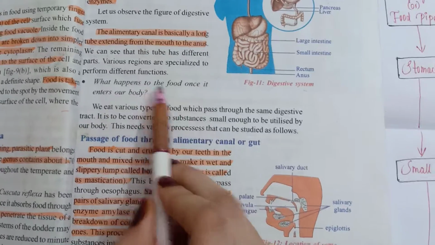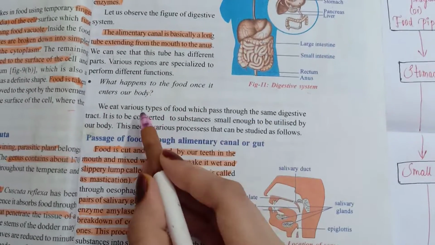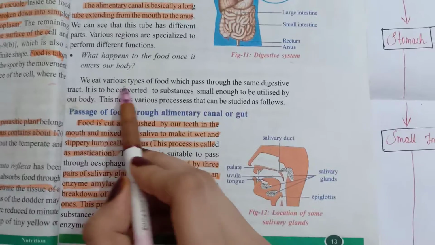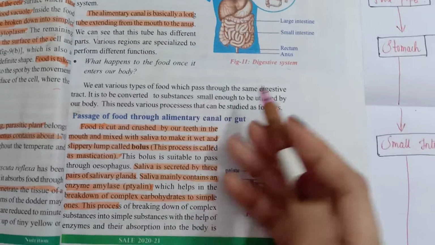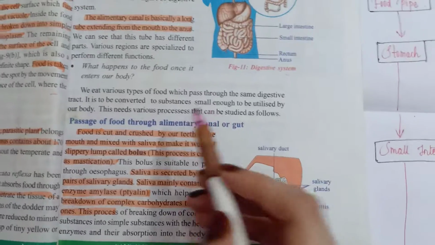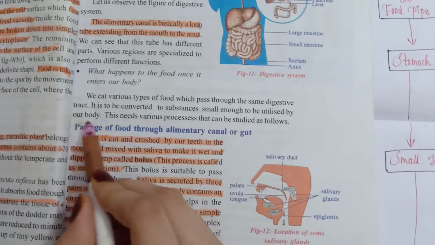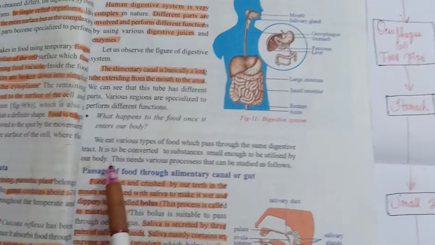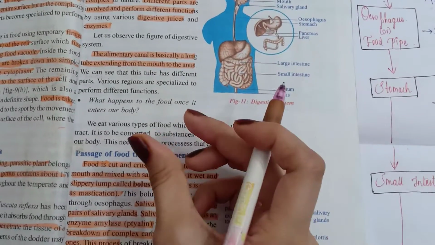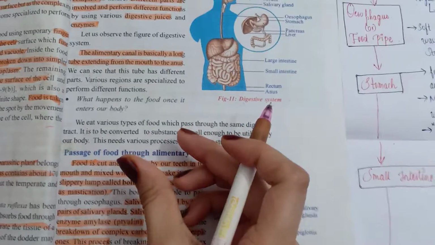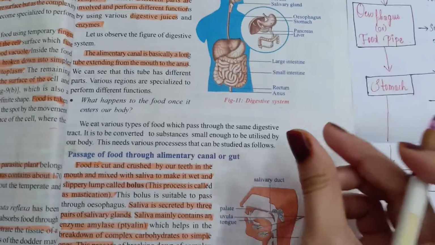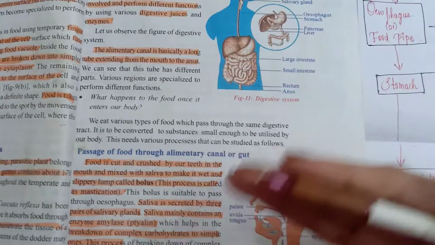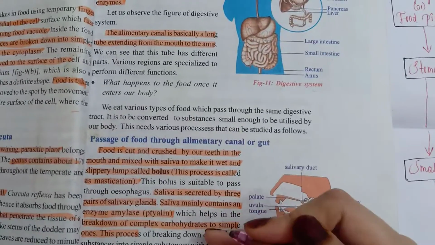So what happens to the food once it enters the body? Let us see. We eat various types of food, and that food passes through the digestive tract, from here to here. They convert the food material which we eat into small particles. Why? So that our body can utilize those particles.